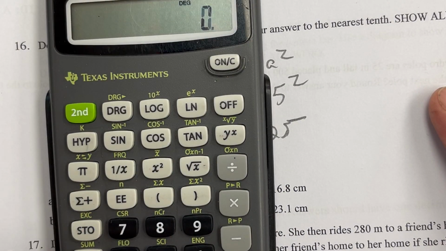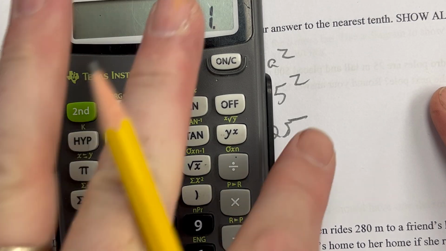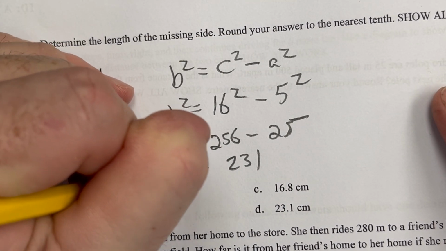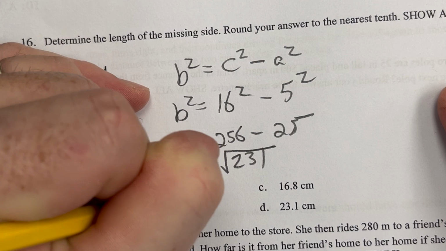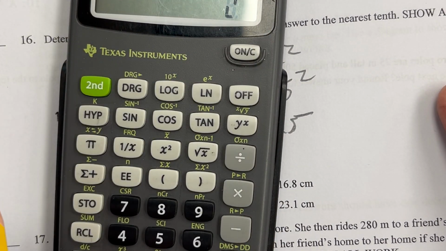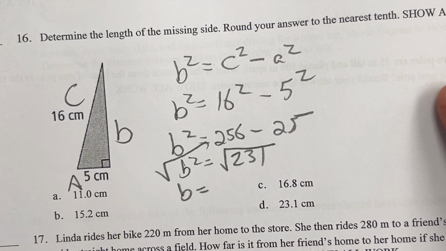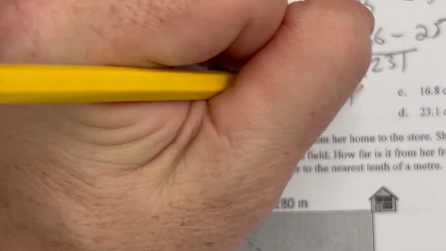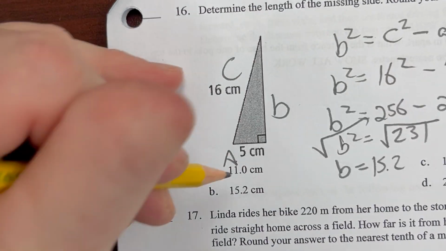We'll double check and verify that. 256 subtract 25 is 231. B squared equals 231. I've got to square root both of those. B equals the square root of 231, which is 15.2. So it's B.